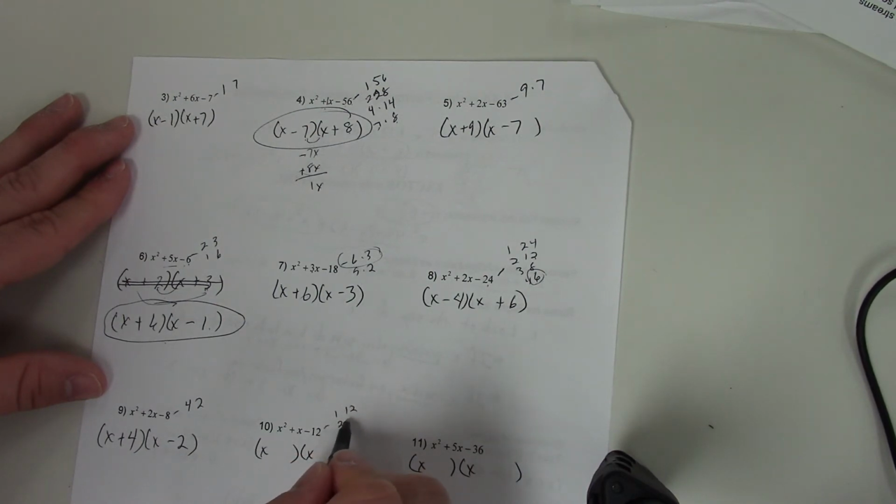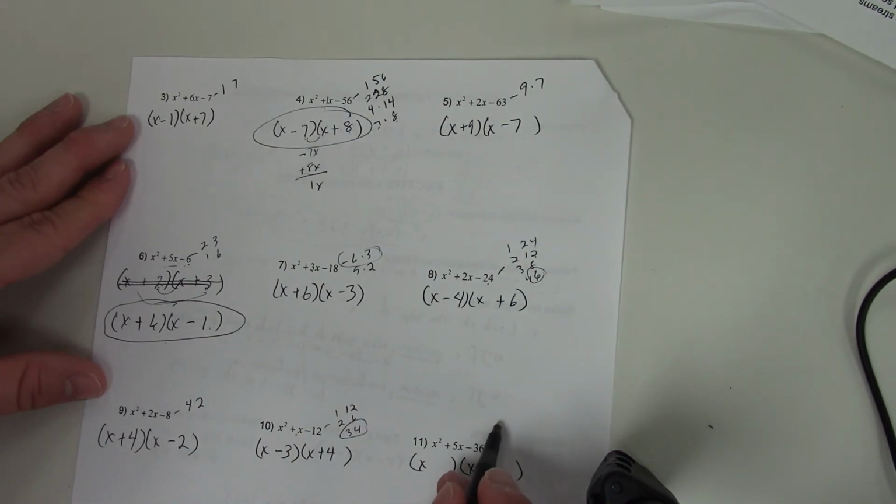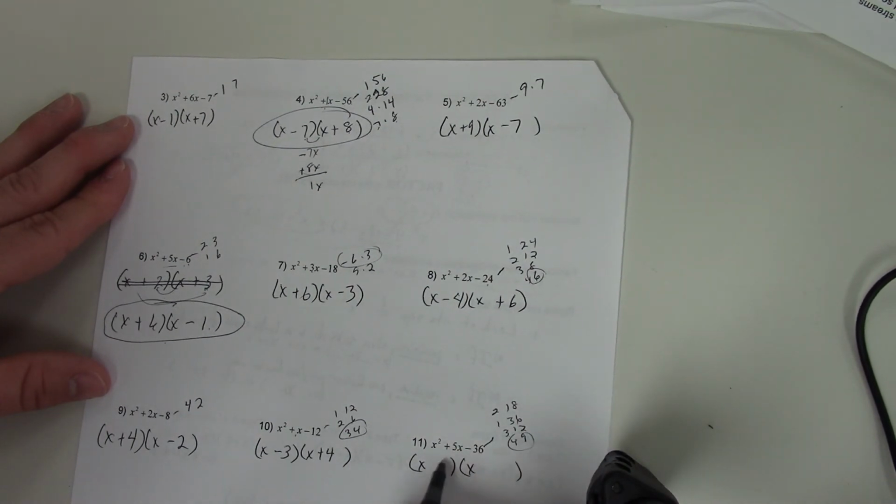1 and 12, 2 and 6, 3 and 4. That's the combination that's going to give me 1 as long as 3 is negative and 4 is positive. And this one is, let's see, 136. This has a lot of them here too. 2 and 18, 3 and 12, 4 and 9. Oh, that's the one that's going to give me 5. Again, as long as 9 is positive and 4 is negative. And that's it. That's the notes.